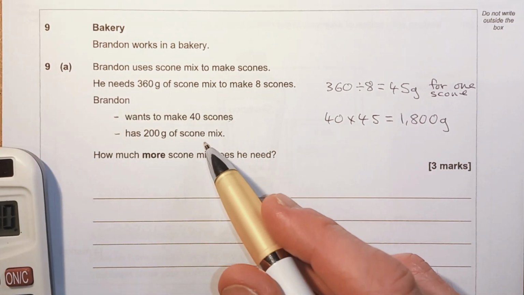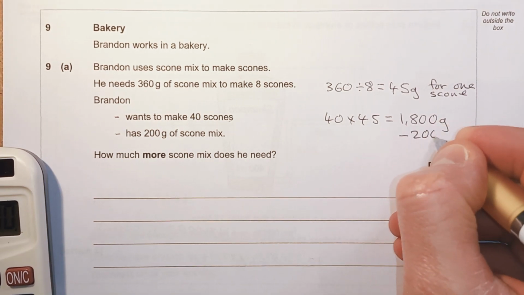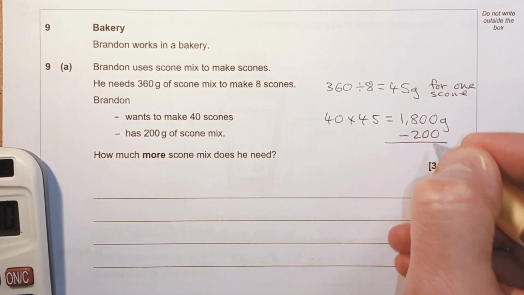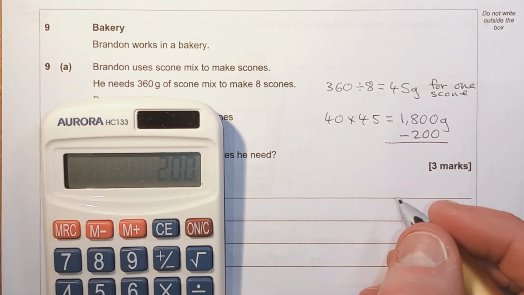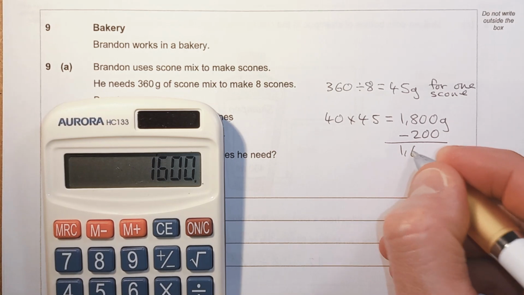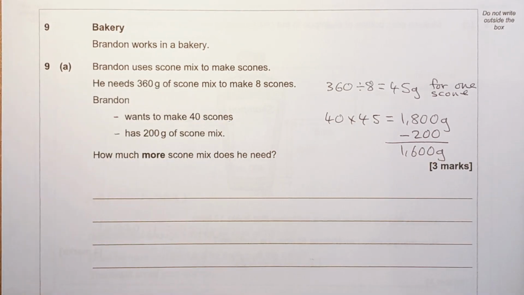But he already has 200 grams of scone mix, so we can take that off because we don't need that. We've already got it. So 1,800 minus 200 is going to leave us with 1,600 grams that we need.